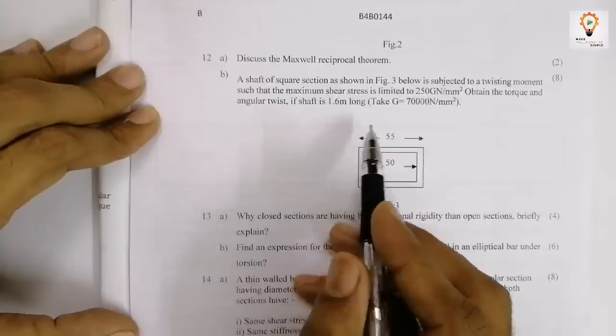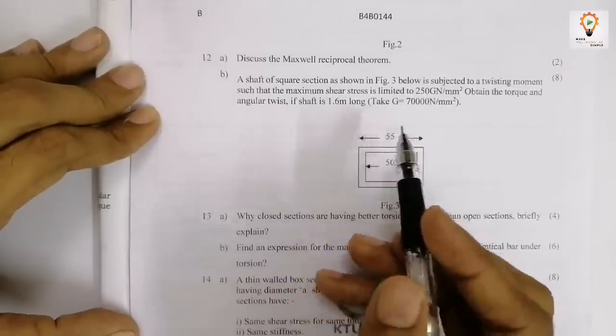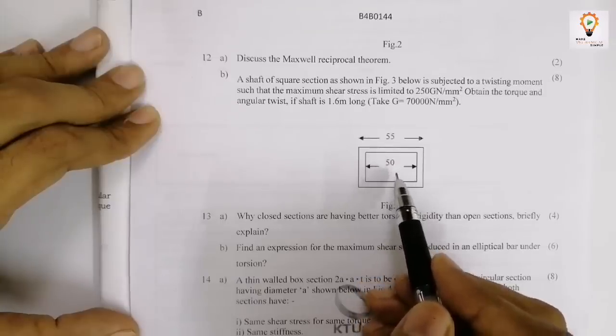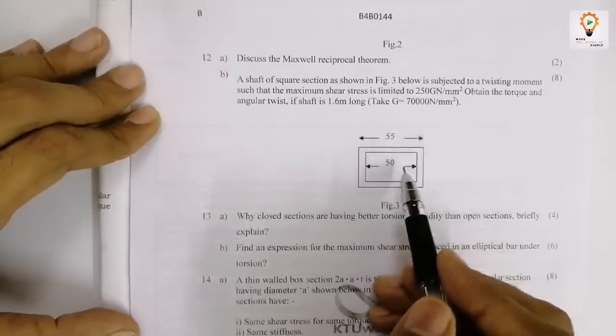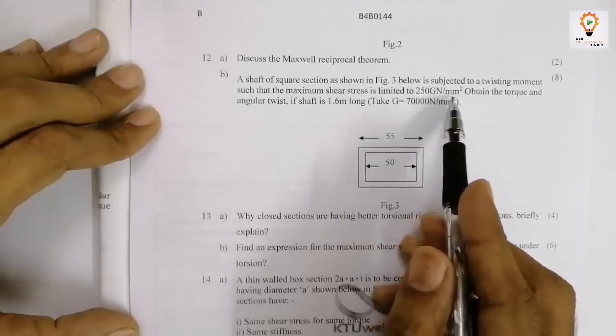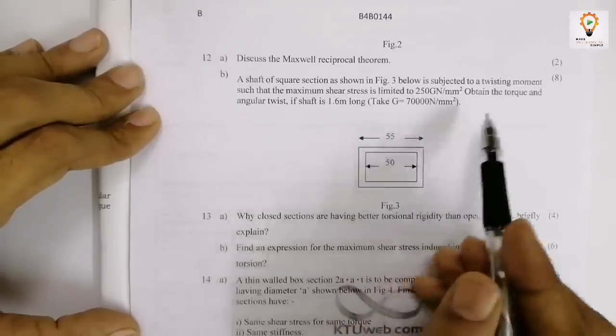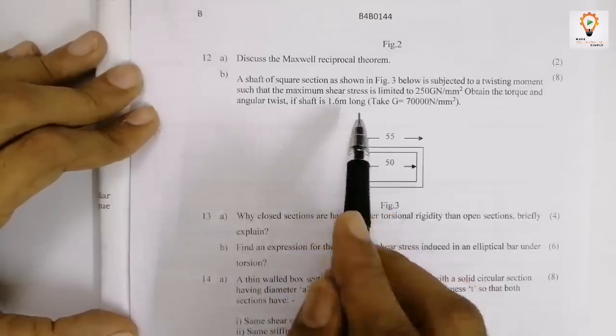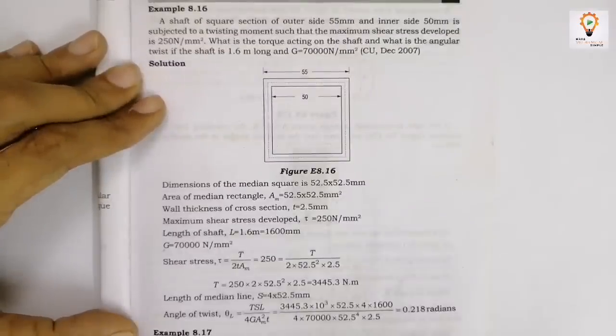Now let us discuss a similar problem from the thin-walled sections, where a cross section of a square type shaft is given, subjected to a twisting moment, and also given the maximum shear stress limit as 250 giganewton per mm square. You are asked to find the torque and angle of twist if the shaft is 1.6 meters long. Now this is a solved problem in the textbook.